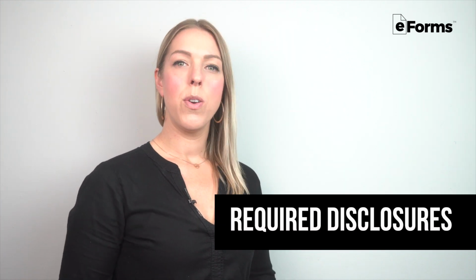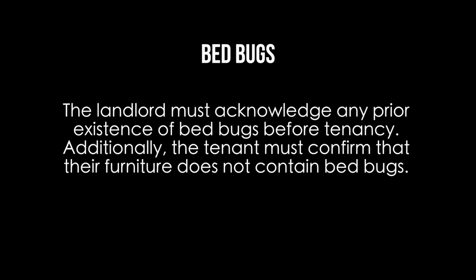60 days. Required disclosures. In California, the landlord is required to provide the following disclosures as part of the lease agreement. Bed bugs. The landlord must acknowledge any prior existence of bed bugs before tenancy. Additionally, the tenant must confirm that their furniture does not contain bed bugs.